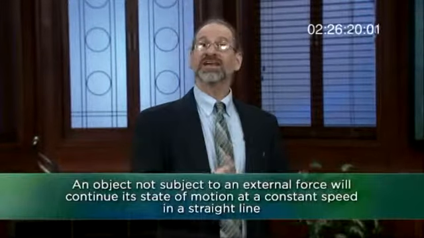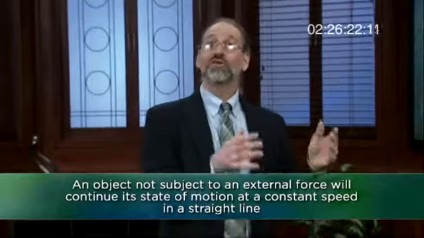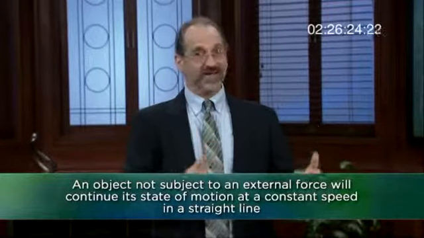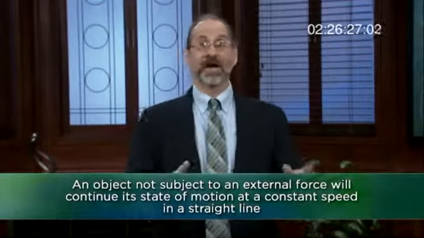Newton's first law of motion concerns any object that has no force applied to it. An object not subject to an external force will continue in its state of motion at a constant speed in a straight line. Now, suppose I'm on ice skates, right? I'm just standing in the middle of the rink. What's going to happen? I'll stay in the middle of the rink. But if I'm on ice skates and moving forward at 2 miles an hour, I will continue to move straight ahead at 2 miles an hour until something pushes me or stops me. So the first law describes the behavior of an object subjected to no external force.